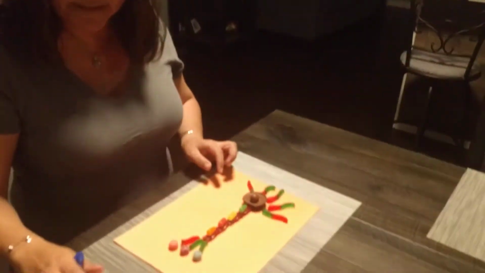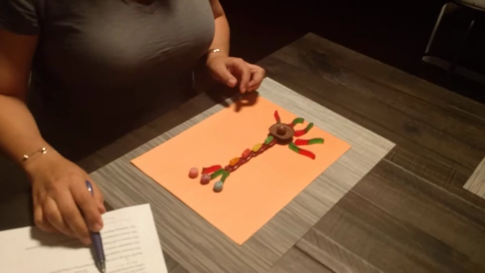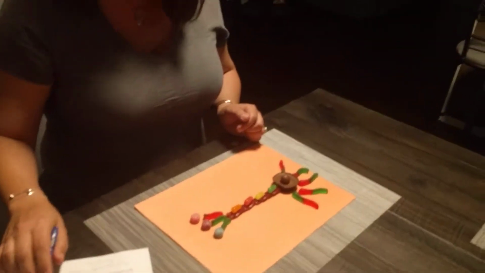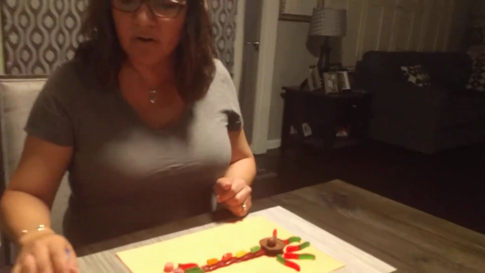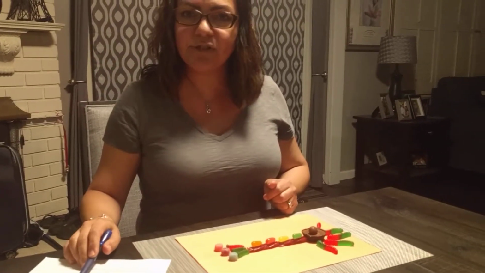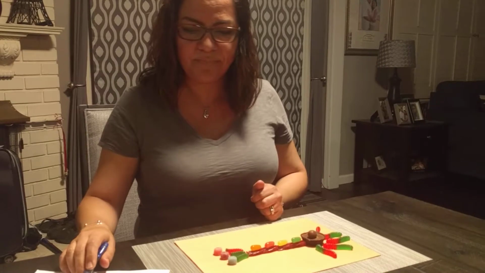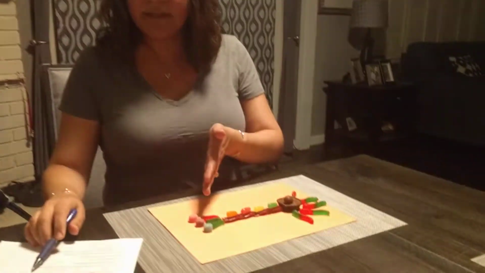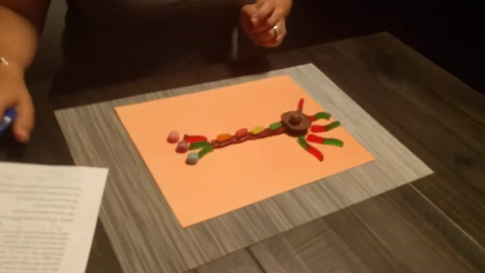The terminal buttons are also called the presynaptic terminal. What the terminal buttons do is release a chemical called neurotransmitter. This serves as a messenger to other neurons. And now, ladies and gentlemen, this is how a single neuron looks.